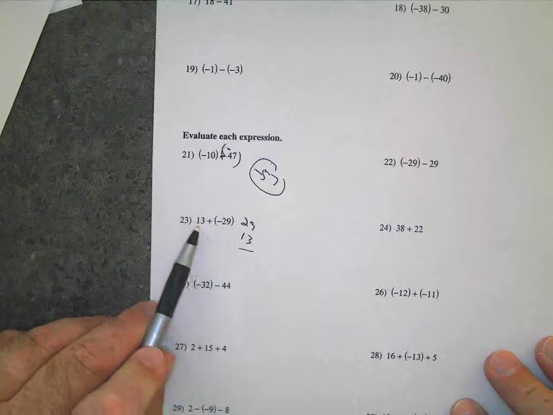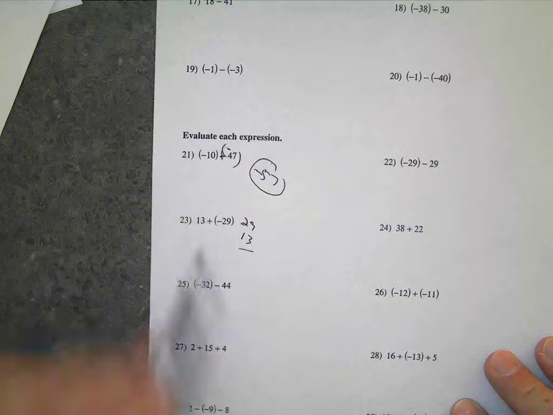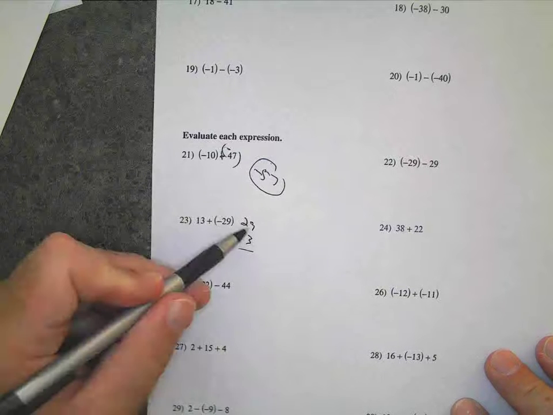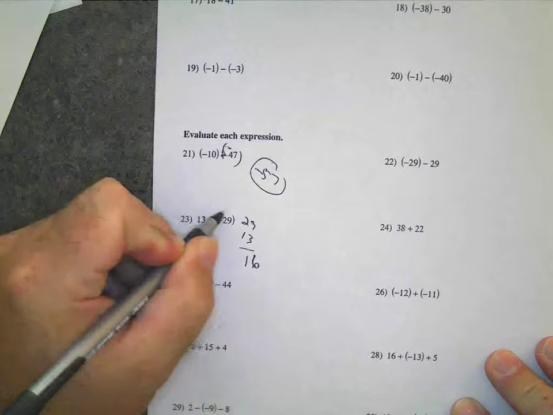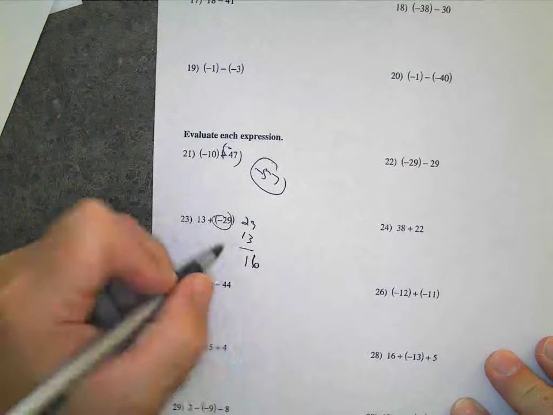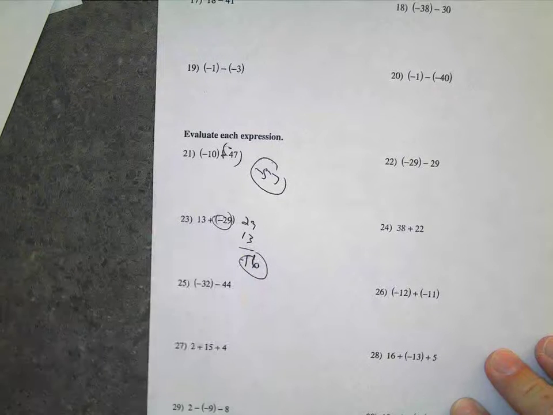I had some people do this. They did 3 minus 9, and they go out of order and they screw up an easy math fact. 9 minus 3 is 6. 2 minus 1 is 1. Keep the sign of the larger absolute value, -16.